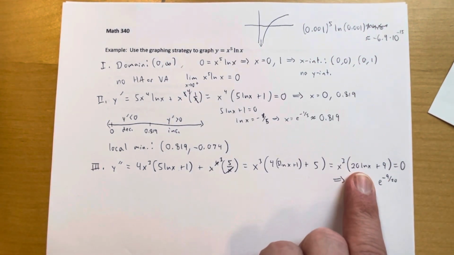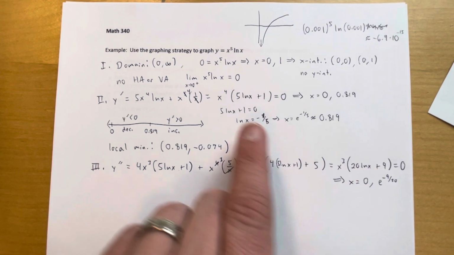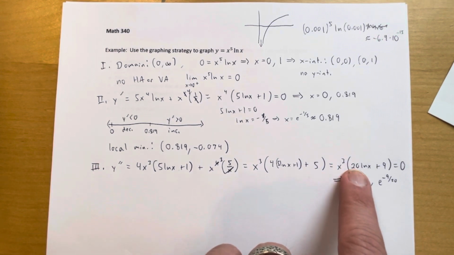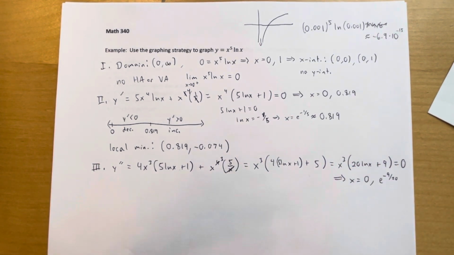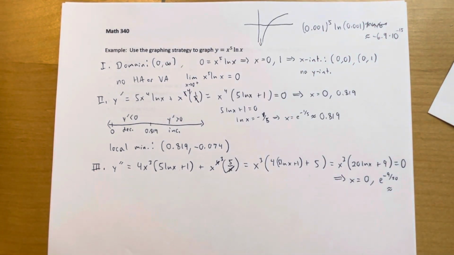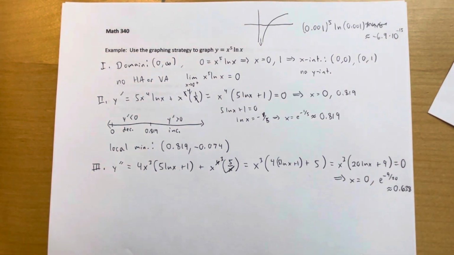Now solving this guy, setting 20 ln of x plus 9 equal to 0, when I solve that, it's going to look really, really similar to how I solved this. I would follow very similar steps. I just have different constants in there. Hopefully you can work out how I got this. It's very straightforward, okay? E to the negative 9/20. Let's plug that into a calculator so we can get a decimal that's going to help us when we actually graph things. This is approximately 0.638. That's going to be the approximation that I use, okay?